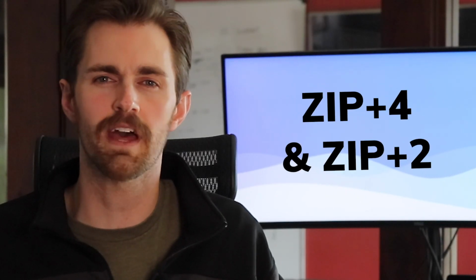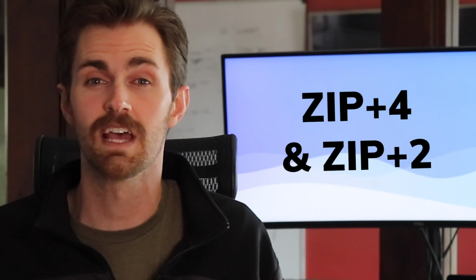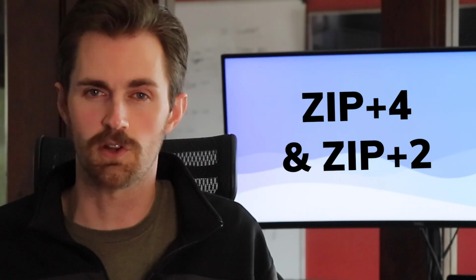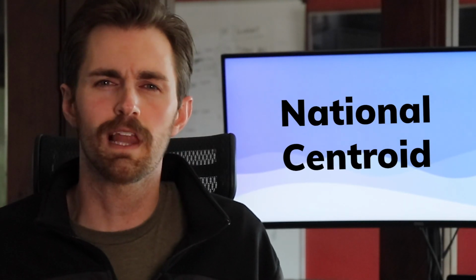Zip+4 and Zip+2 level accuracy will deliver geocoding results that are within the range of a postal carrier route. This could range from a few houses or a few blocks. Either way, you could Marco Polo your way to the right place. There's also national centroid, but that's only helpful if you're fixing to locate Lebanon, Kansas.